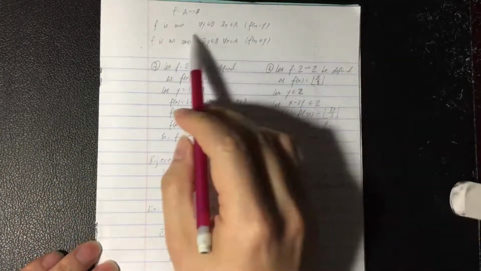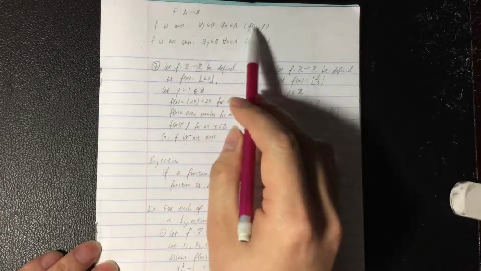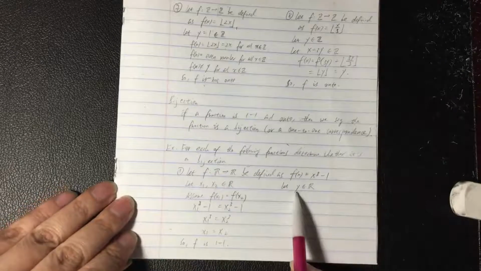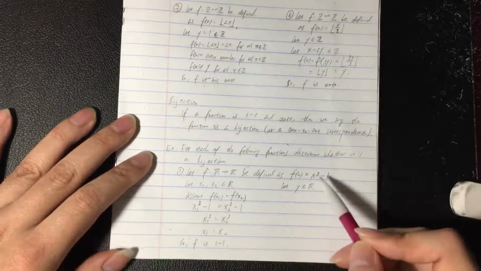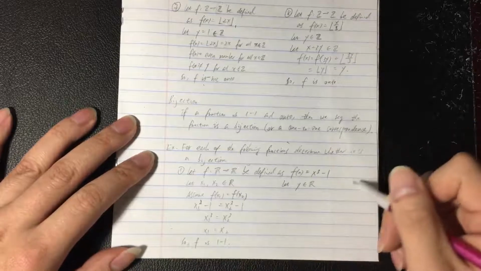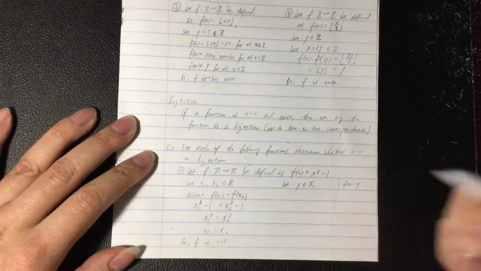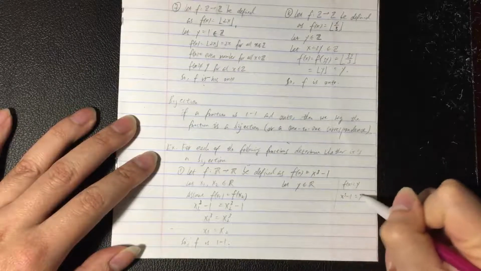We use the definition: for all y in the codomain, there is x in the domain such that f of x equal to y. We try to find an x. Let's make f of x equal to y. f of x is x cubed minus 1.